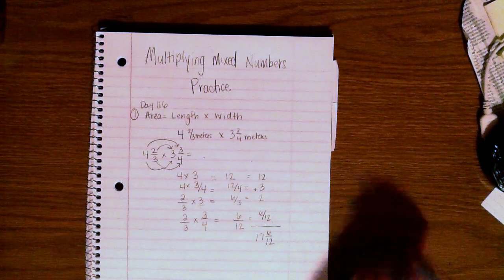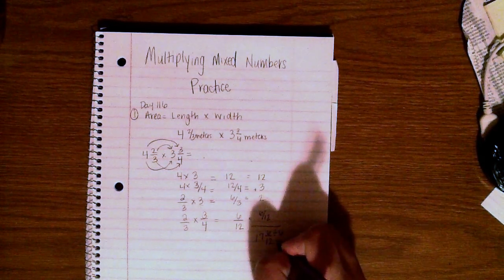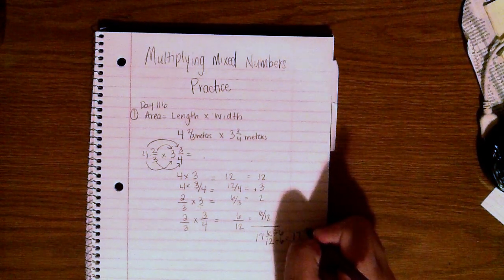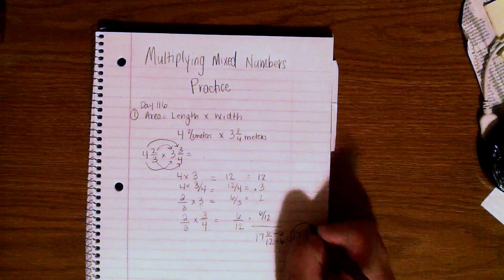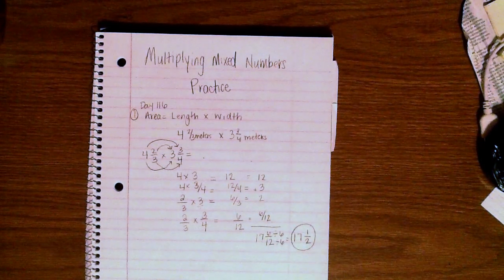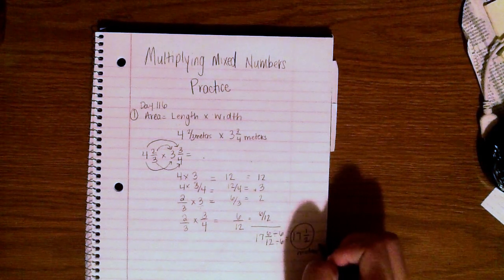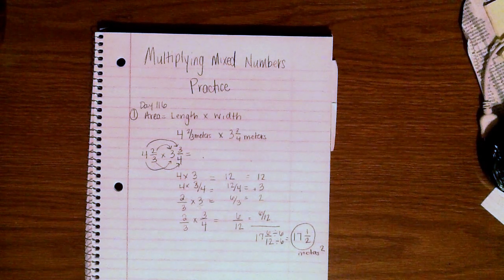This can be reduced if I divide by 6. Equals 17 and 1/2. Okay, that is the area, and that would be meters squared as the area.